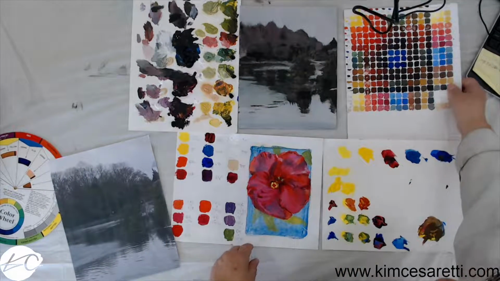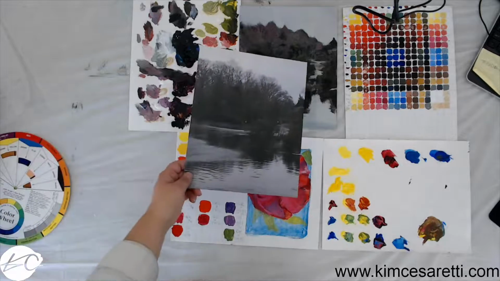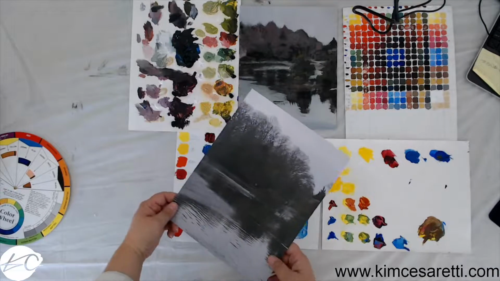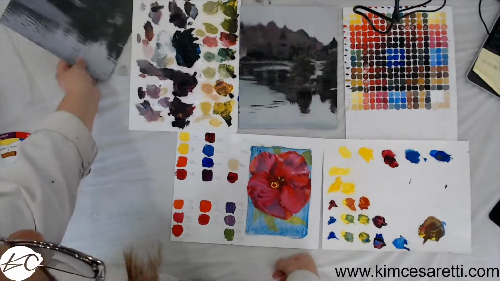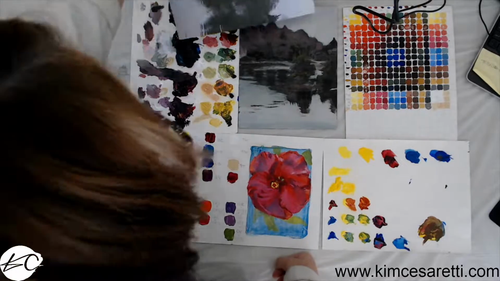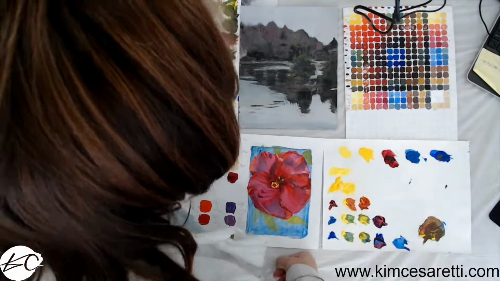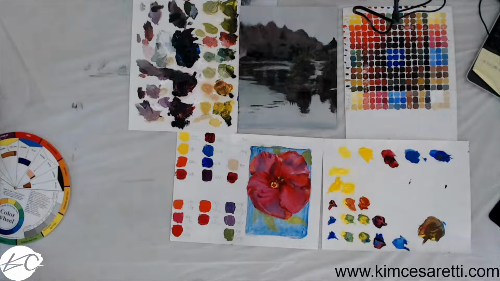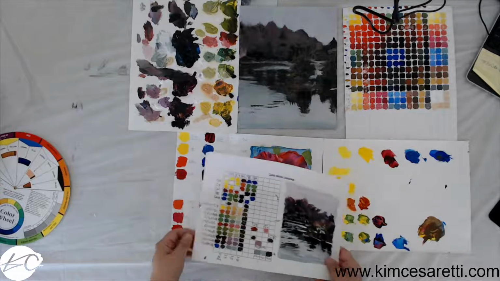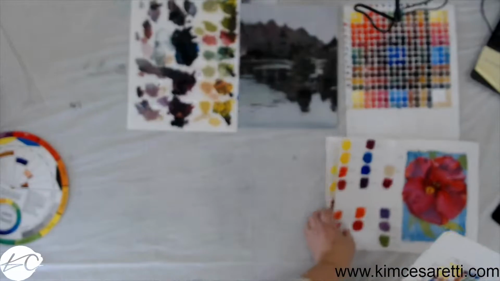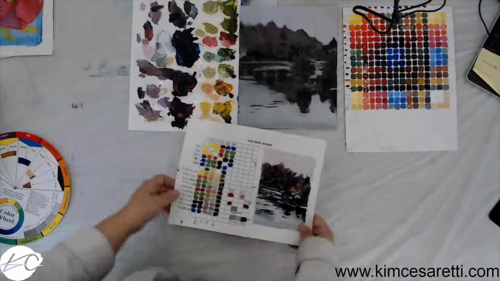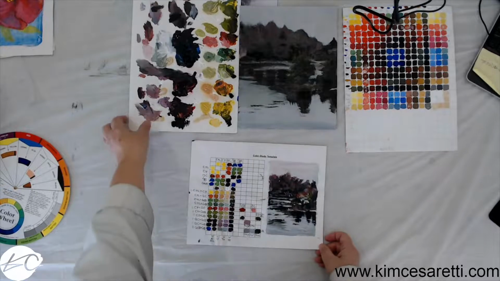So, color chart. This was my reference photo, which is really dull. Very, very dull. I'm going to put that over here, though. Let's move this. Show you. Okay, so this was the actual color study.